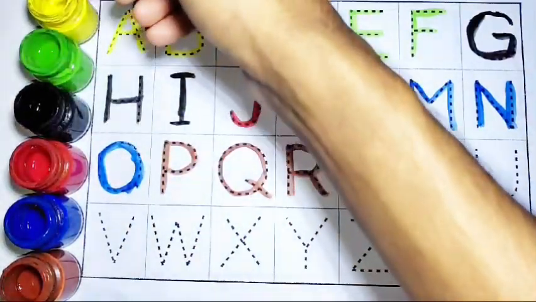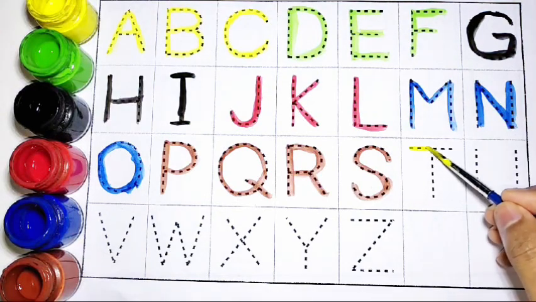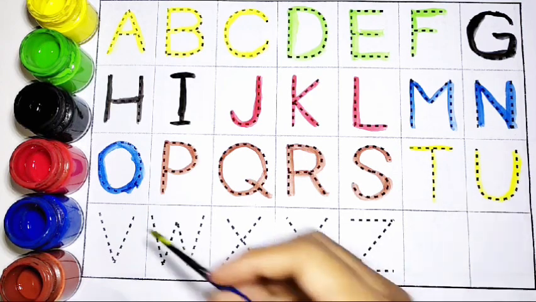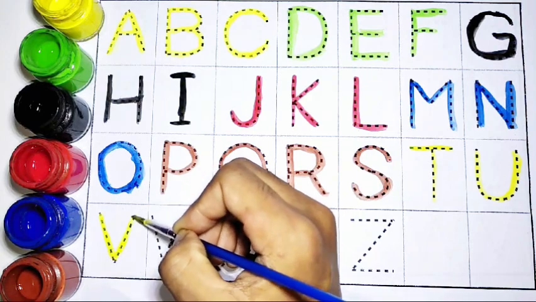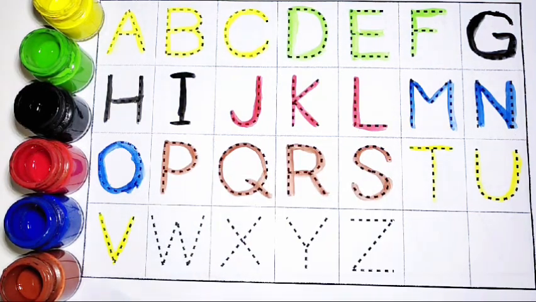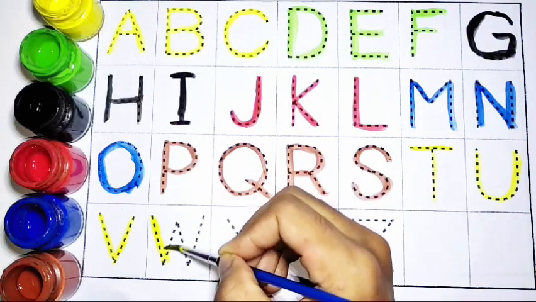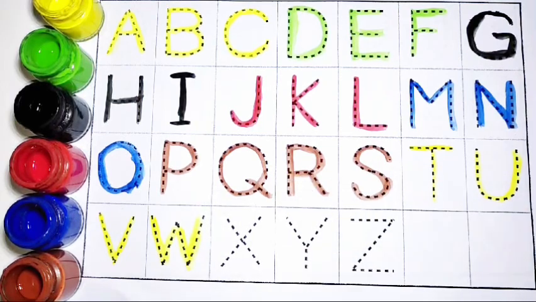Yellow color. T for teacher. And the next one is U. U for umbrella. And now we draw V, the alphabet of V. Kids, the next one is W. W for wolf.